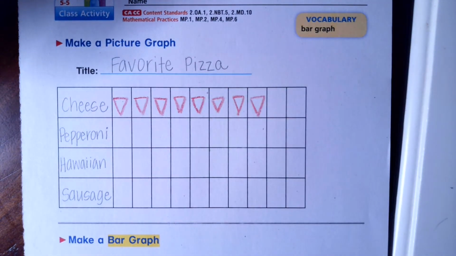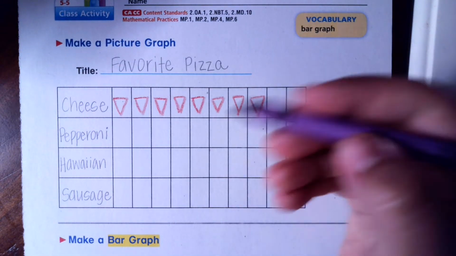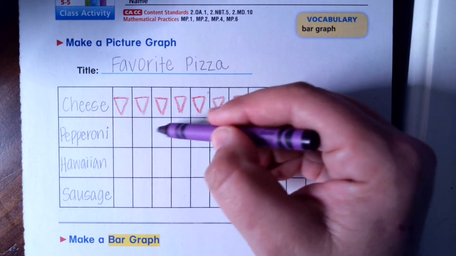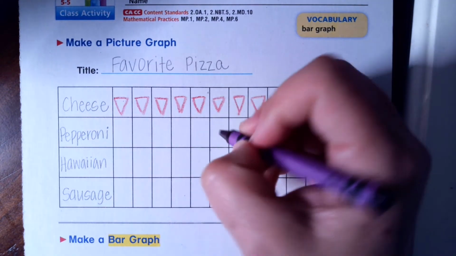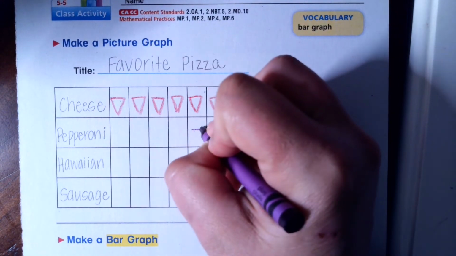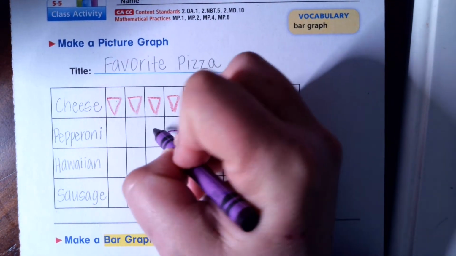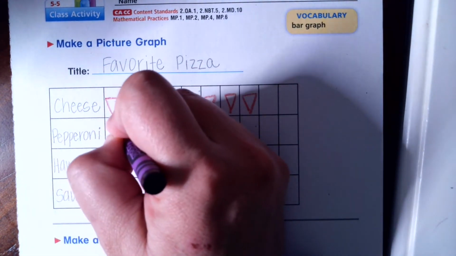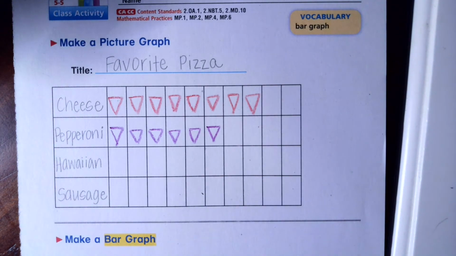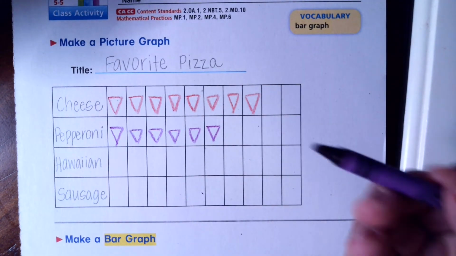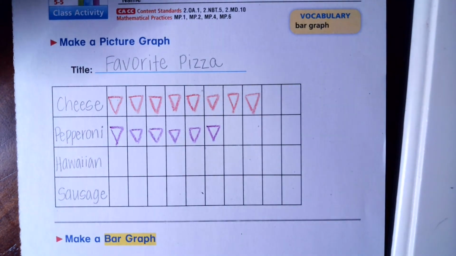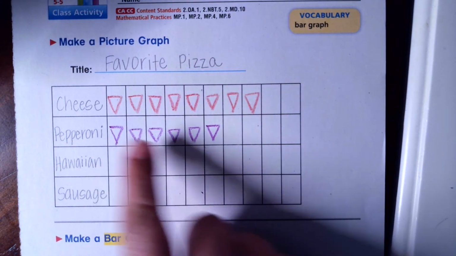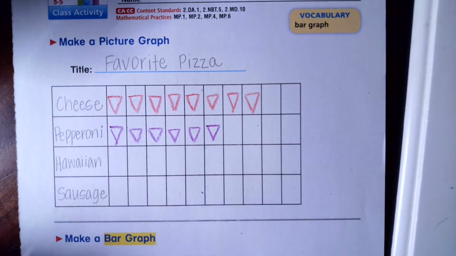eight triangles. And sometimes I like to work backwards. Let me show you what I mean. For pepperoni, we had 6 votes. So sometimes I like to count 1, 2, 3, 4, 5, 6. And I like to work backwards. That way I know that when I get to 0, that is 0. So I'm not going to go ahead. I'm just going to go backwards. All right, so 6 for pepperoni, 8 for cheese.